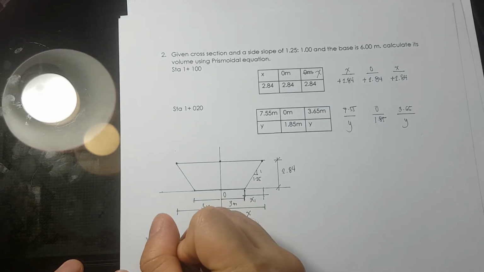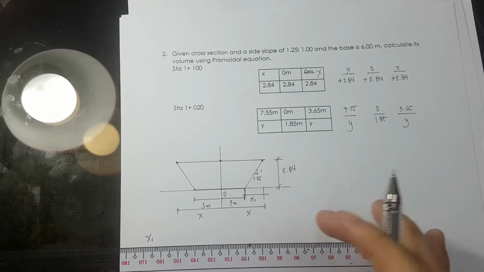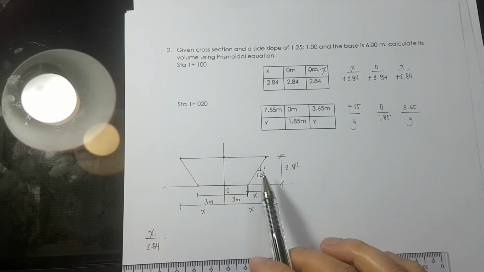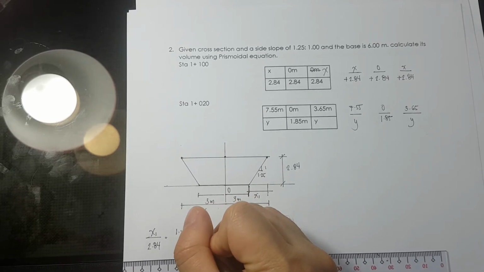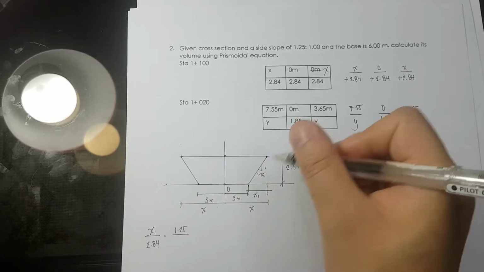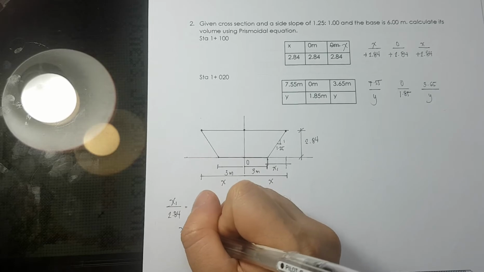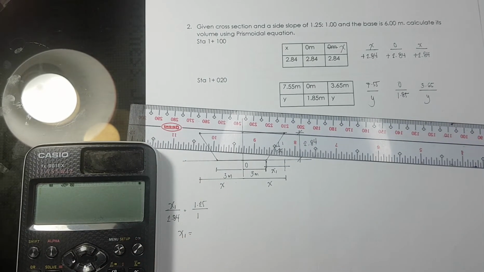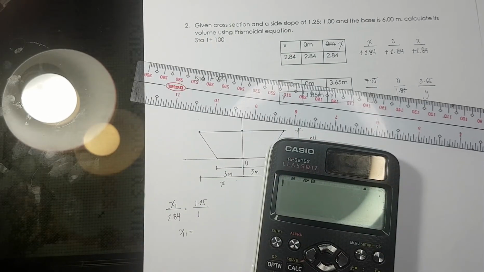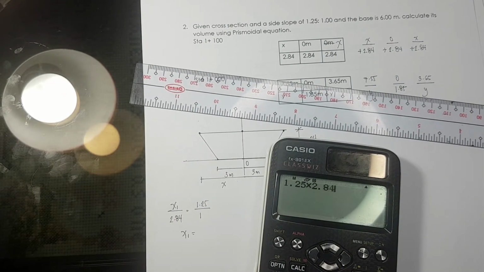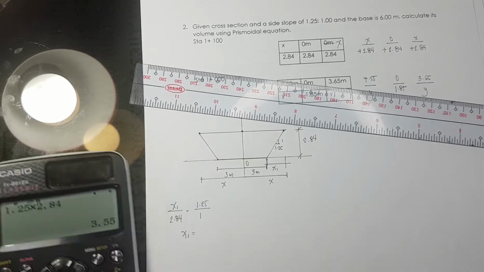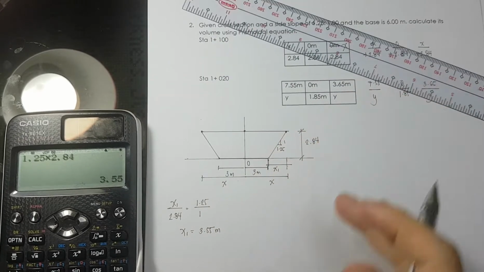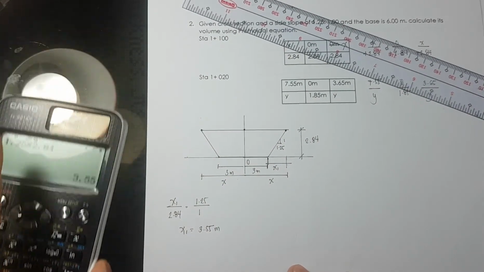So horizontal, we have x1 is to the vertical of 2.84, equivalent to the horizontal of 1.25 is to the vertical of 1. Therefore, x1 is equivalent to 1.25 times 2.84. That is equivalent to 3.55 meters.